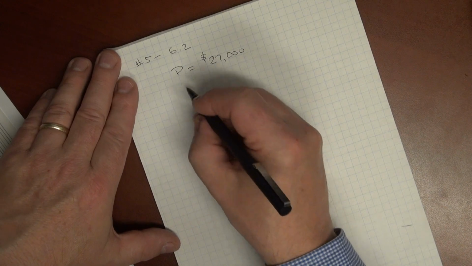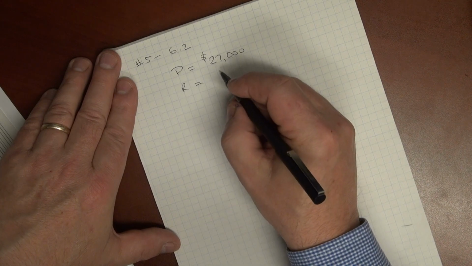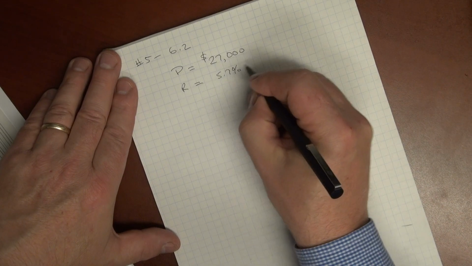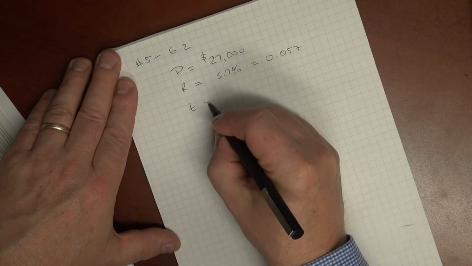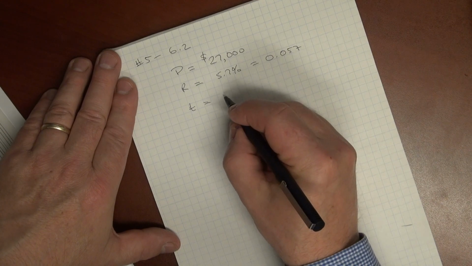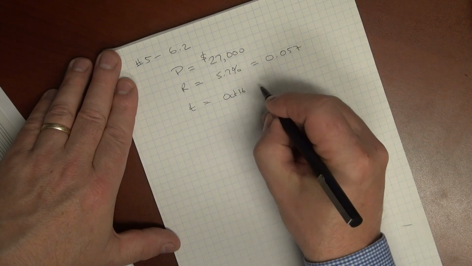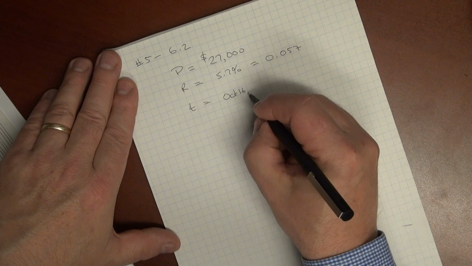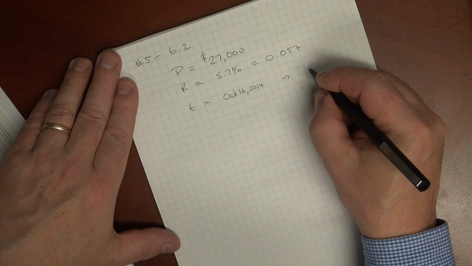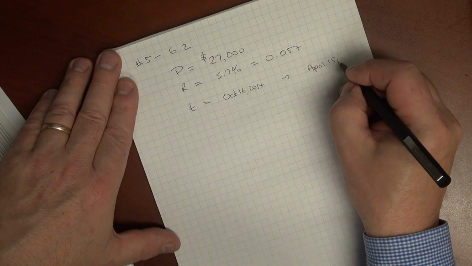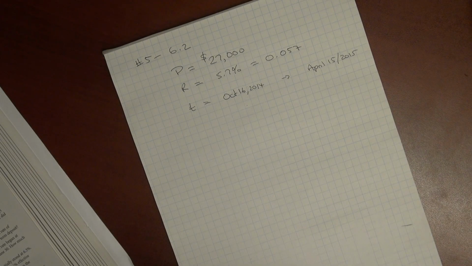We have an interest rate, in this case, of 5.7%, which is 0.057 converted to a decimal. And then we have to calculate the time. Looking at our time, it was October 16th, 2014, and it was April 15th, 2015. So again, we've got that overlap of a year.